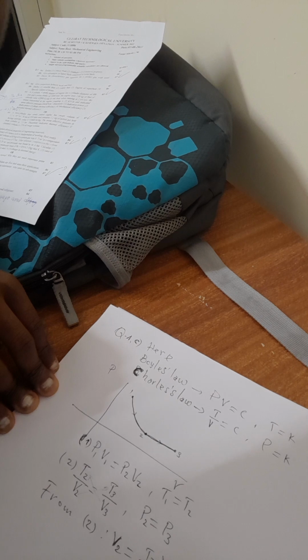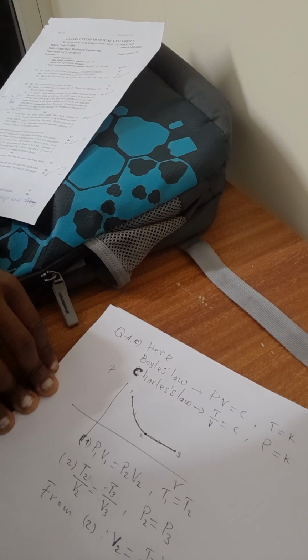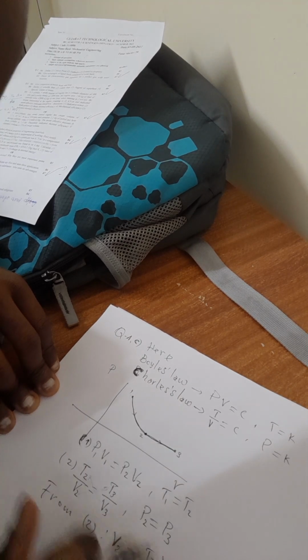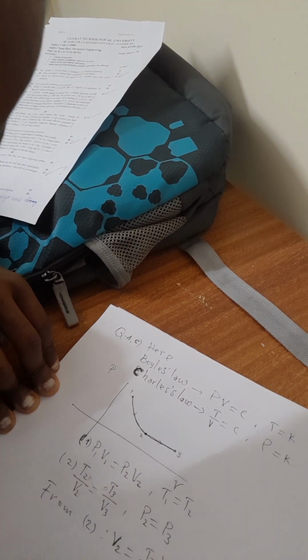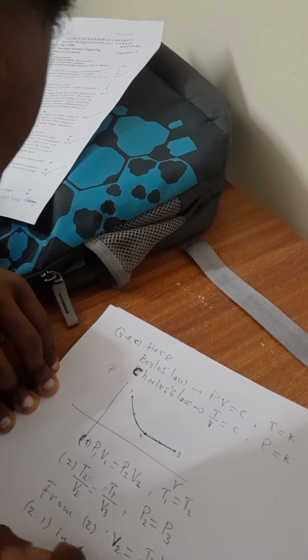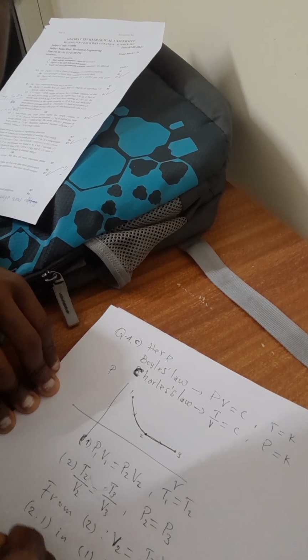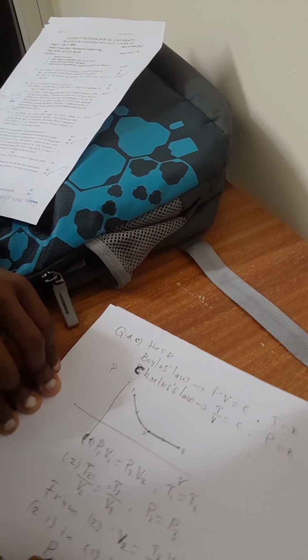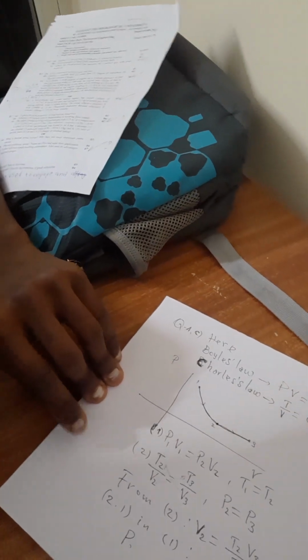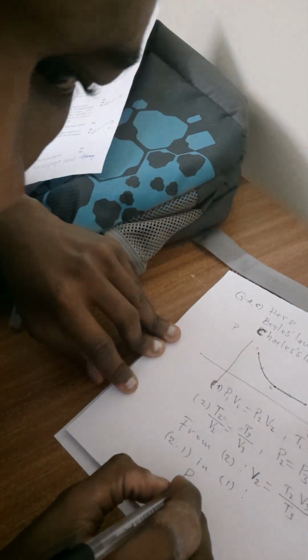I will call this equation 2.1, and I will substitute it directly into equation number 1. So, 2.1 in 1, it will be P.